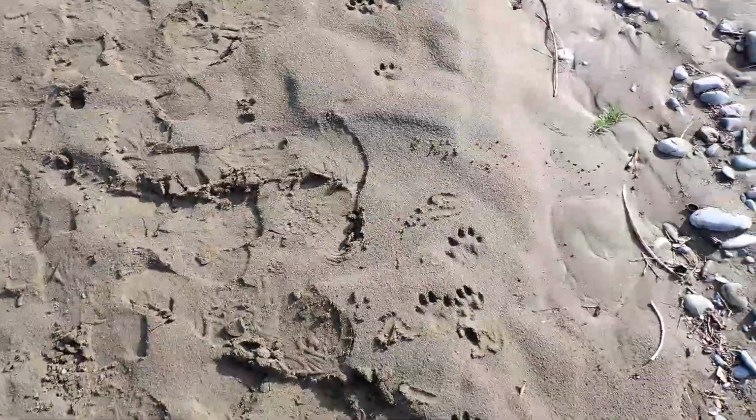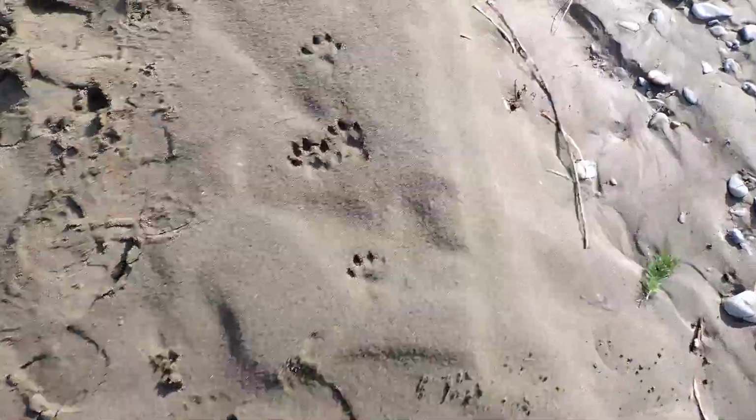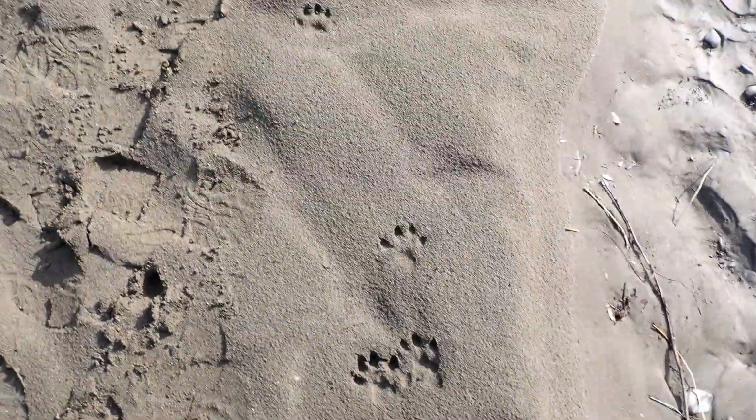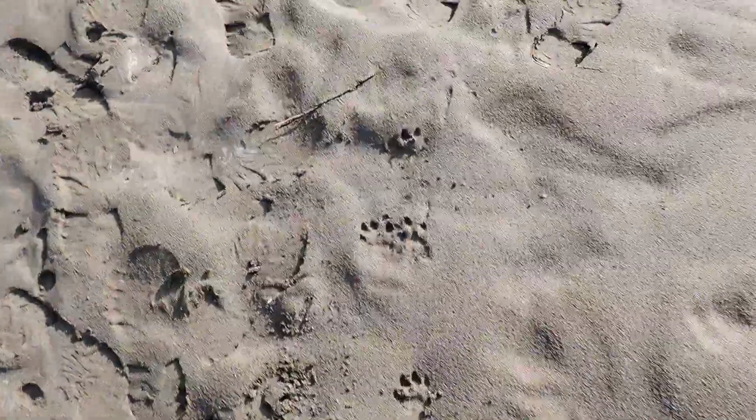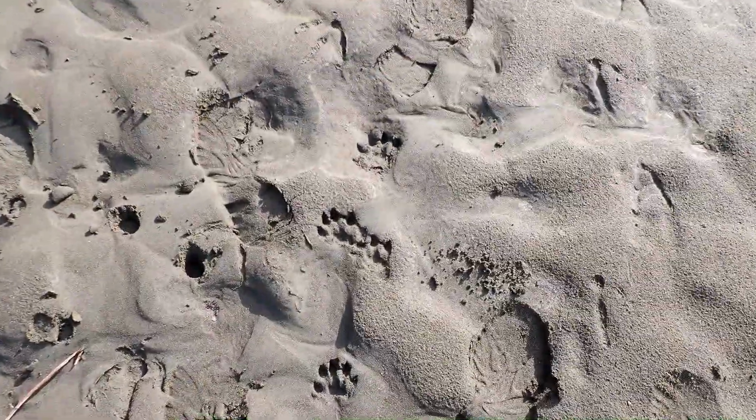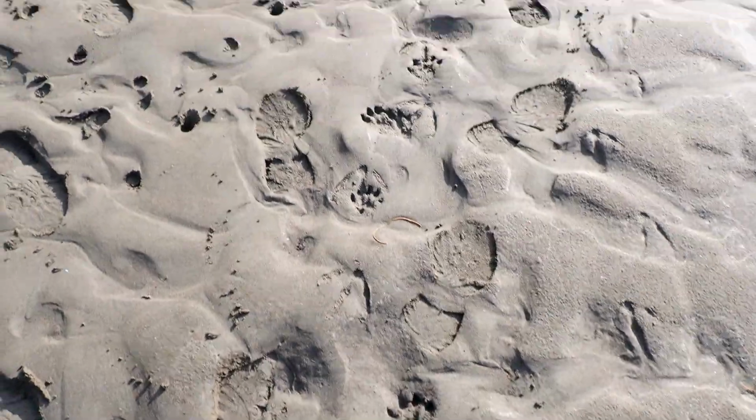Alright, question number 4. What gait was this otter using? How was this otter moving through here? Was it running? Was it walking? What was it doing? Just general. Was it moving fast or was it moving slow?